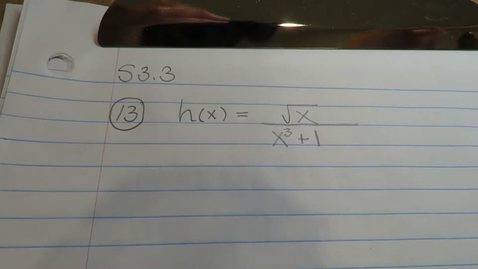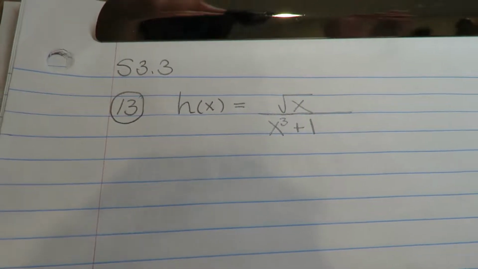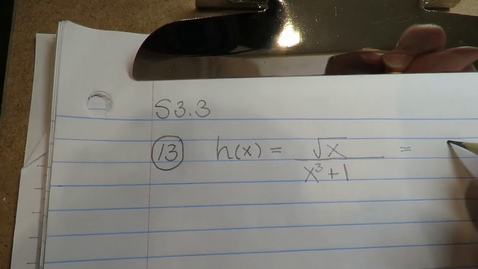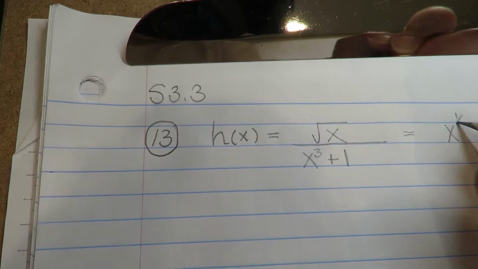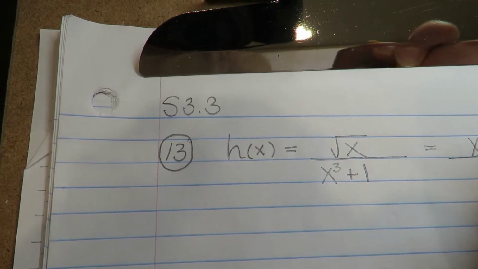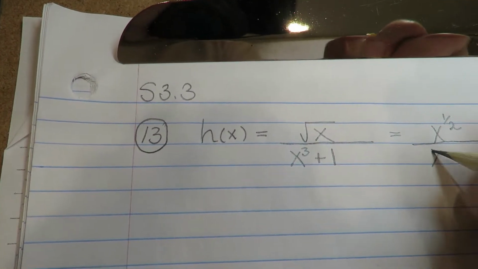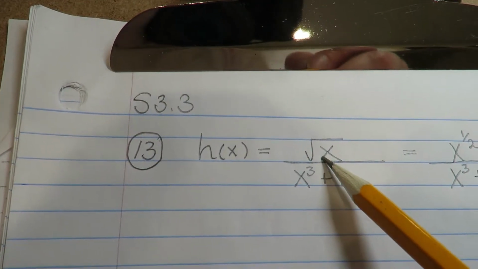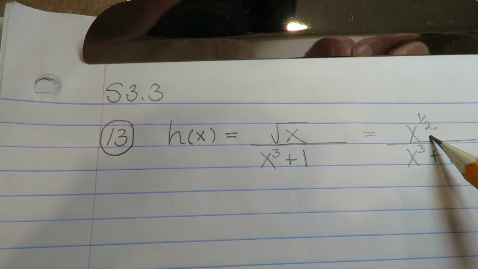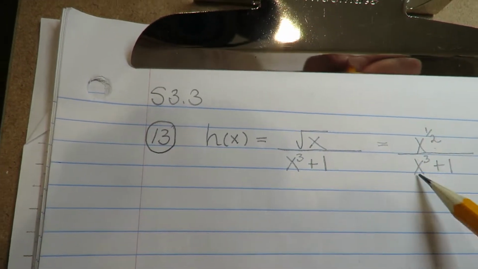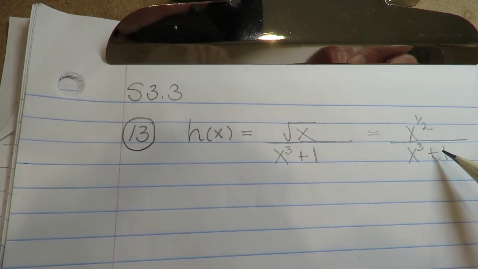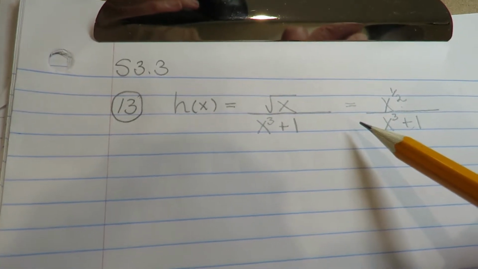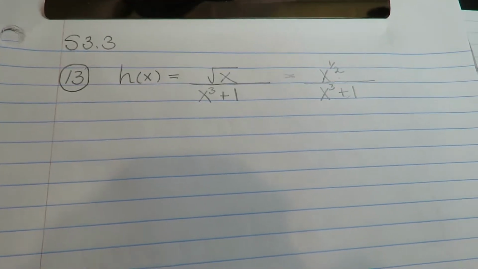Okay, gang, section 3.3, number 13. Let me just write this in its fractional equivalent form. So remember, radicals, you want to rewrite them in their fractional equivalent. Now this can be rewritten, bringing this up and doing it as a product rule, but I want you guys to practice the quotient rule. So we're going to do this as a quotient rule.